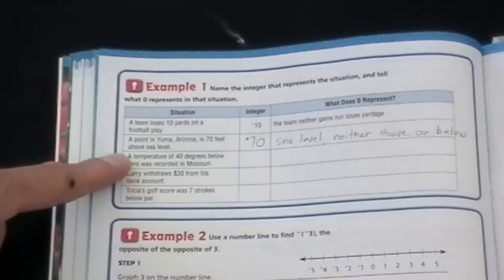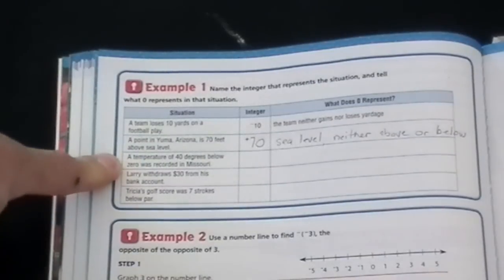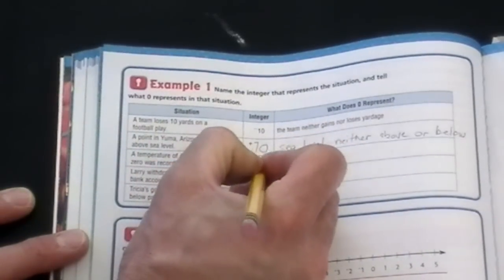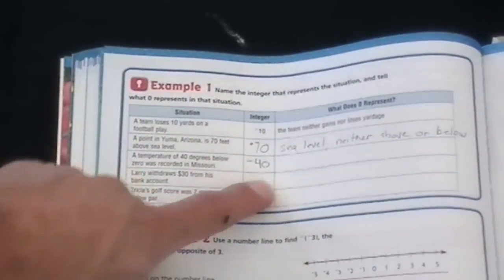A temperature of 40 degrees below 0 was recorded in Missouri. Well, what would that integer look like? Again, we're 40 degrees below 0. So if we're going to be below 0, that's going to end up being a negative integer. And we're 40 degrees below, so we have -40.